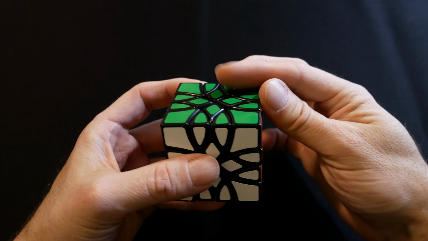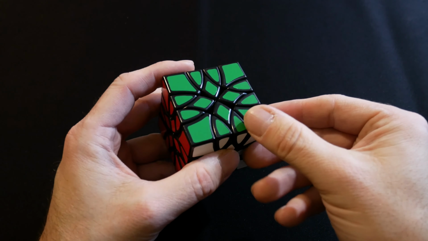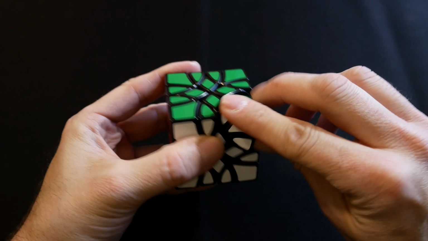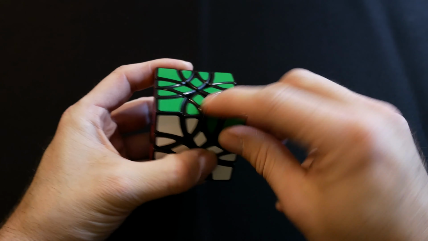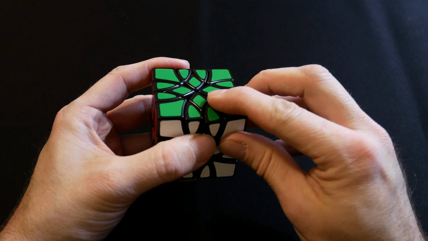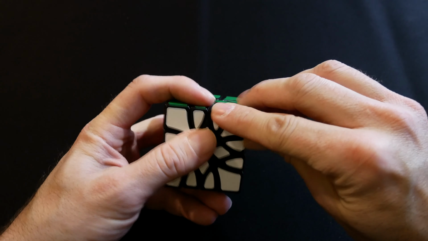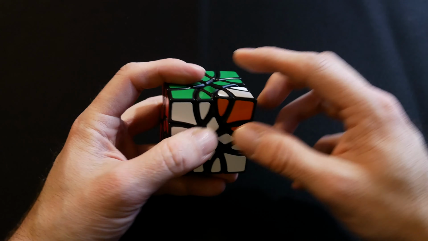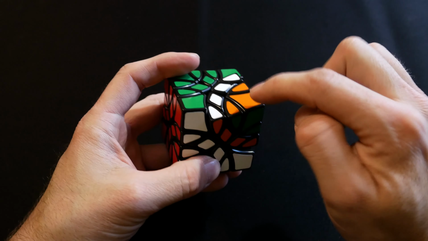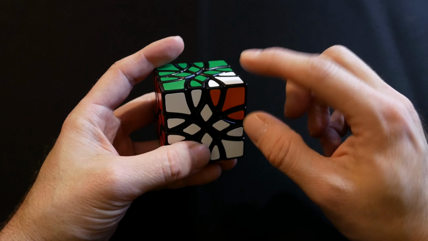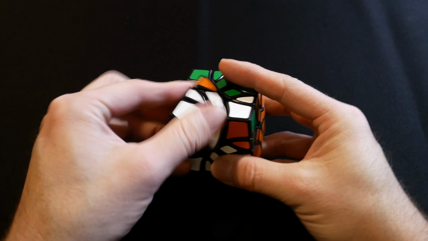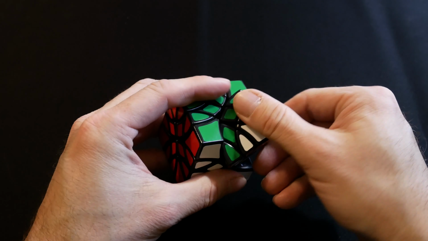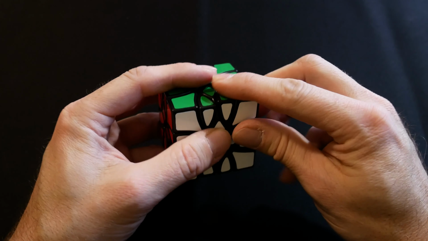So a dino move is a move like this, and it can either be performed clockwise or counterclockwise. And with this cube, there's two options. You can do a small dino move, which is just this little corner right here, or you can do a larger dino move, which incorporates the next layer. So this way and this way. This is a large dino move like this, and a small dino move like that.